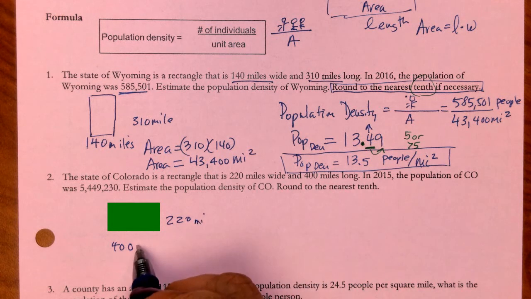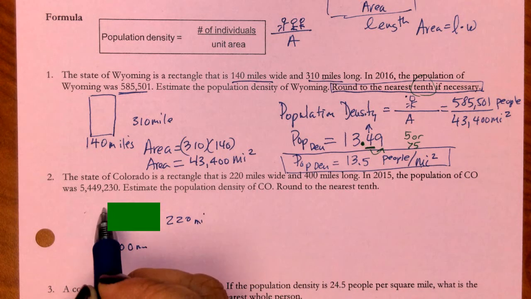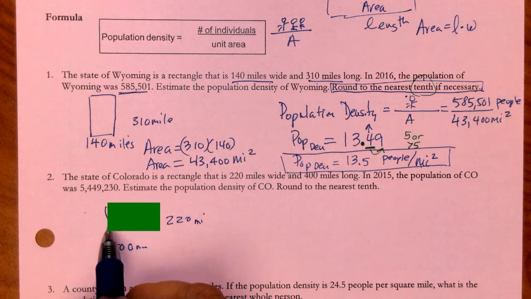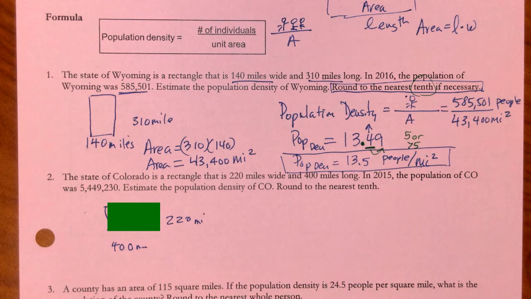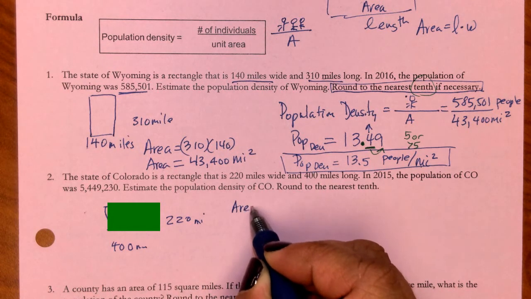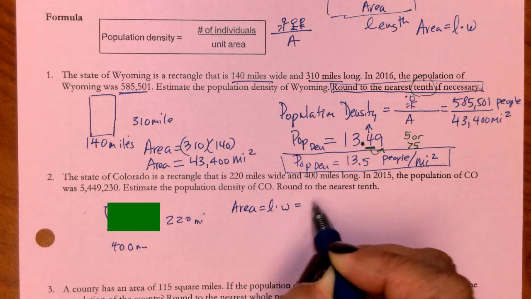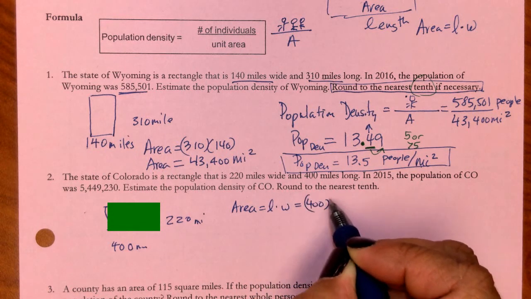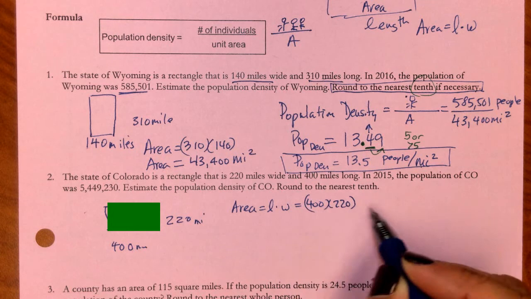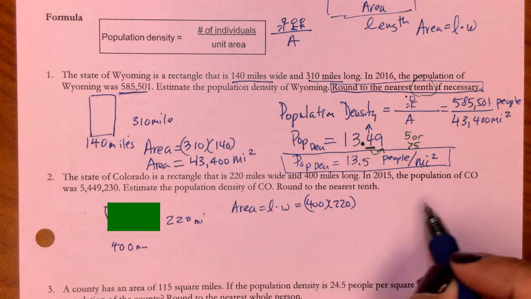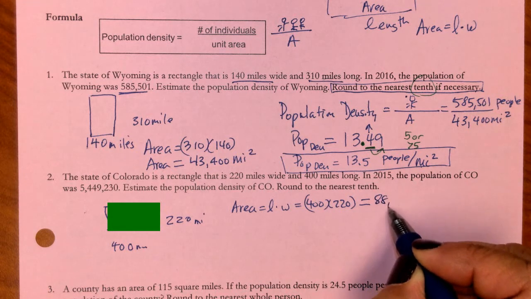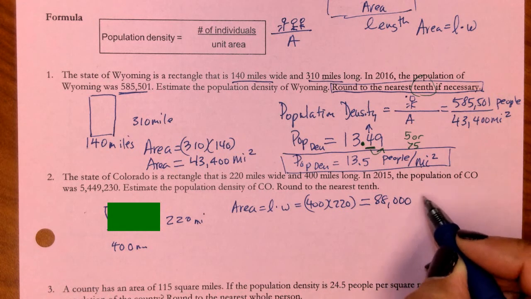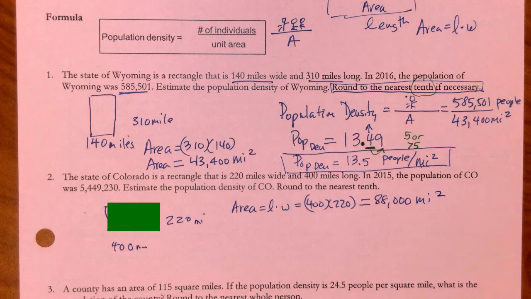Okay? All right. And so just in case the visual is not on the page, I'm going to go ahead and draw my little rectangle there. Okay? And so what do I do with this, class? Area. Area is length times width, which is the 400 times 220. Does it matter if you did 220 times 400? No, you come out with the same answer. Okay, so you should get 88,000 miles squared.